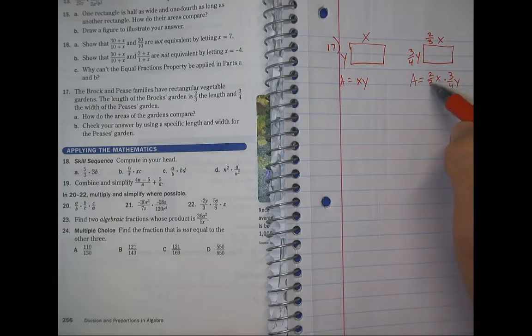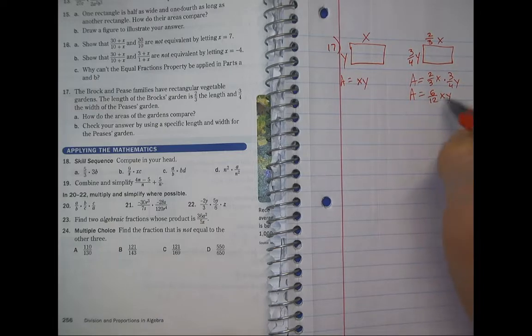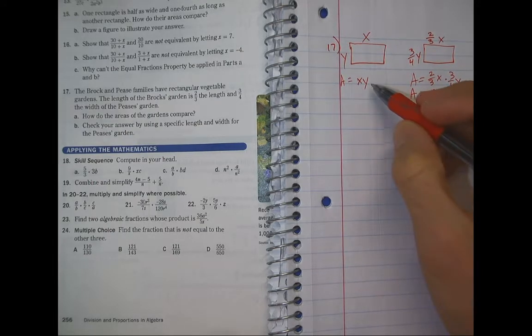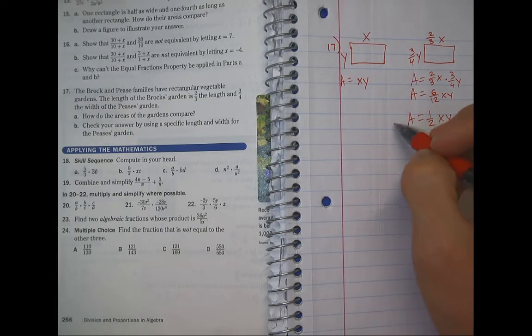Or you could cancel these 3's early and then cancel the 2 and the 4. And so the 2 and the 4 would become a 1/2. And then that's all you're left with because the 3's canceled out. So either way, you're going to take it one step at a time. You're going to get 6/12 XY. If you'd like to put it on the top, you can. So basically 1/2 XY compared to this.